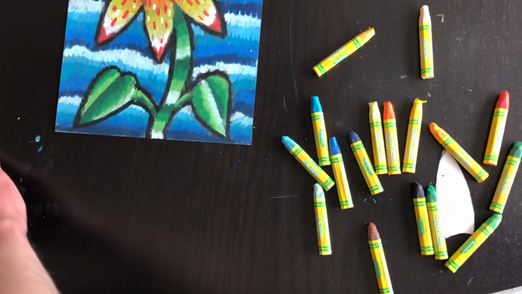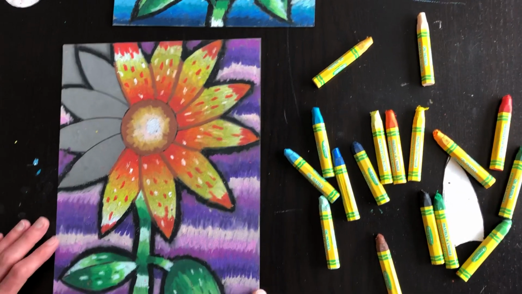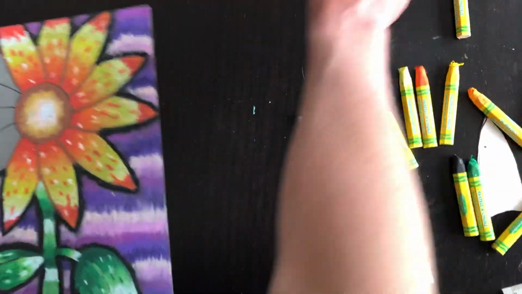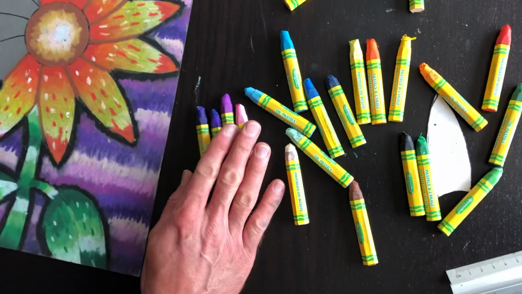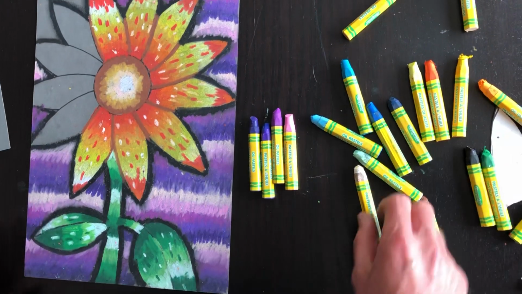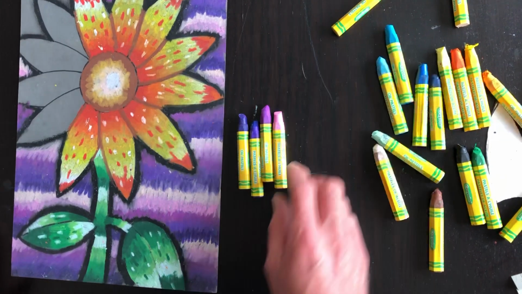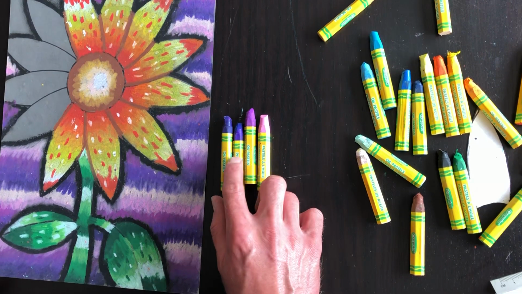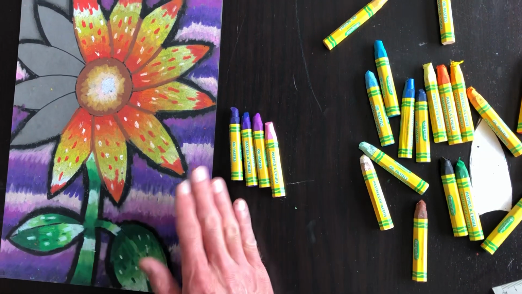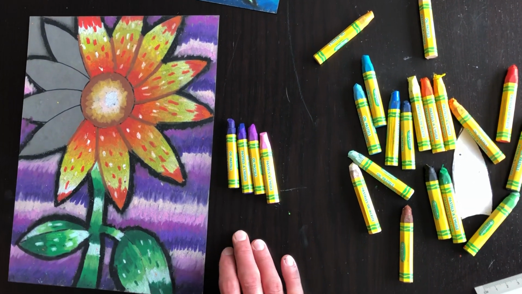This is another one that I did that's, instead of blue, it has purple. So I just went from, let's see, I went from pink to magenta to purple to a dark purple in the background. But you can really pick whatever colors you want.